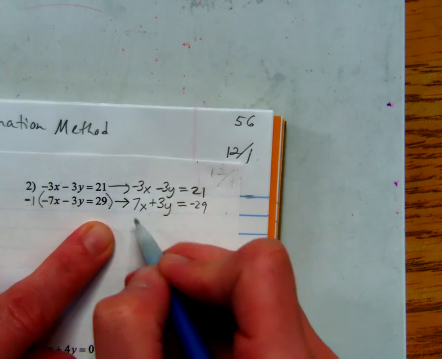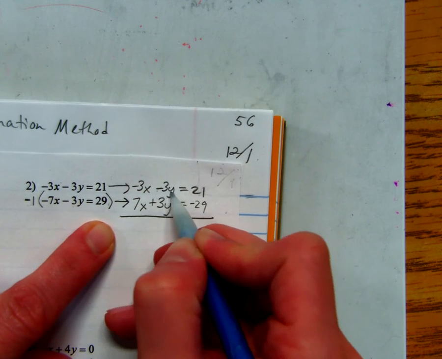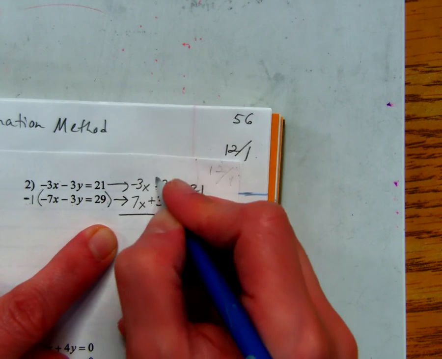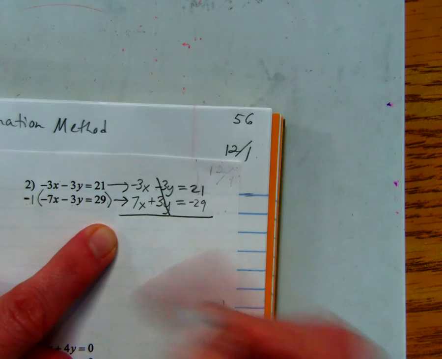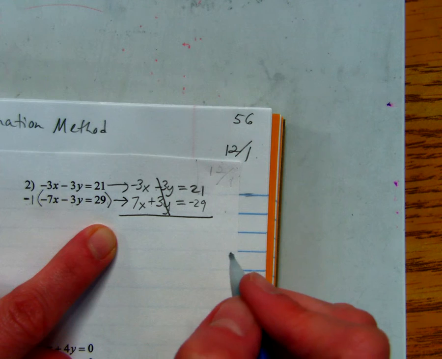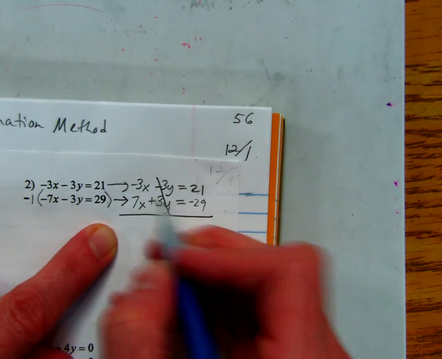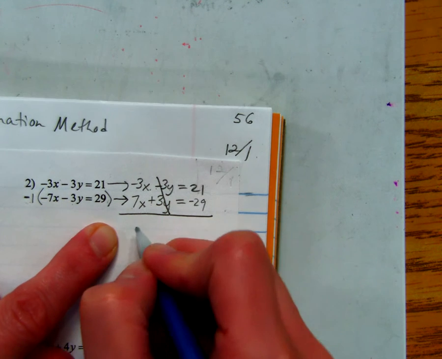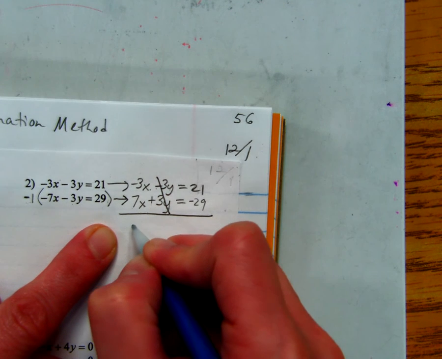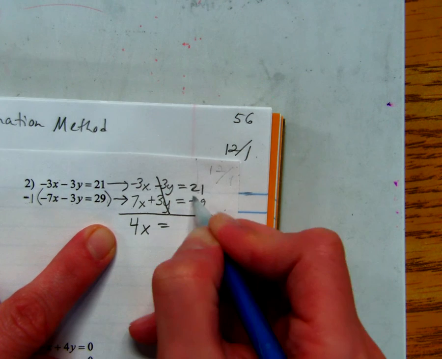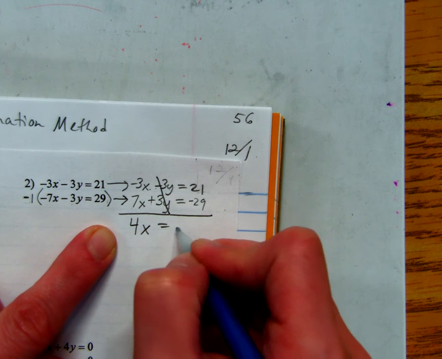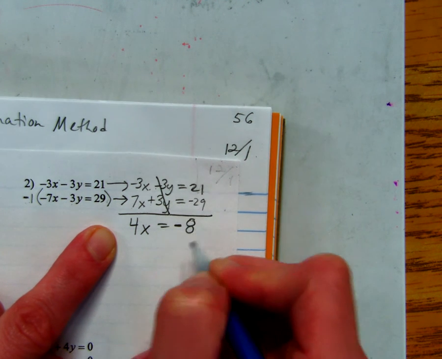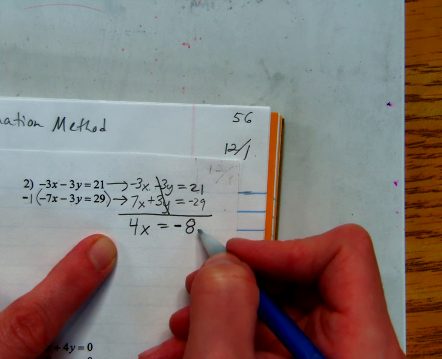Alright, so now I have minus 3x and plus 3x, and I can kill them. So now we have eliminated the y's. They are gone. And we can just add everything else. So negative 3x and 7x, when we add those together, we get what? Good, 4x. And 21 minus 29 would give me negative 8.